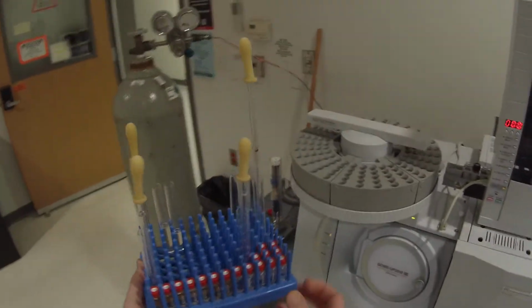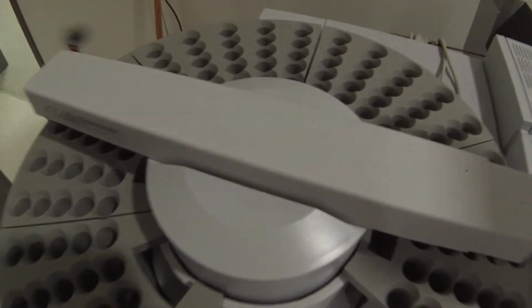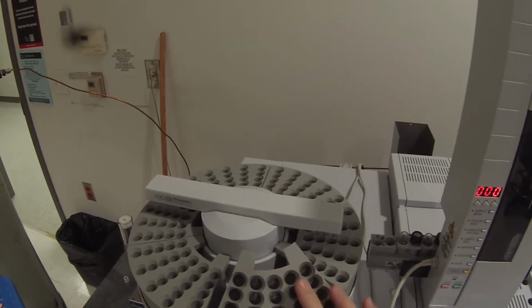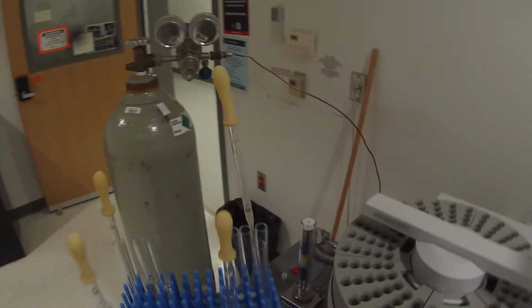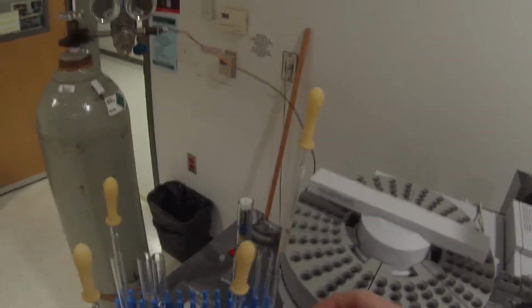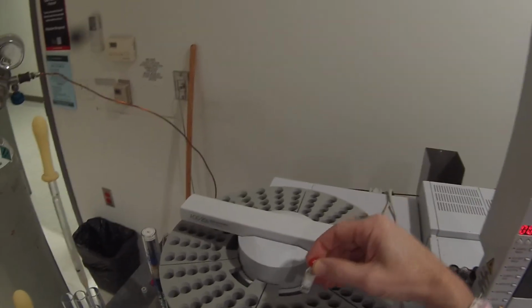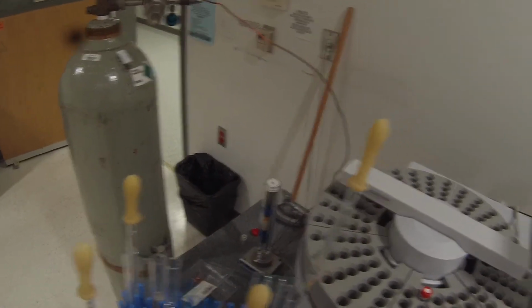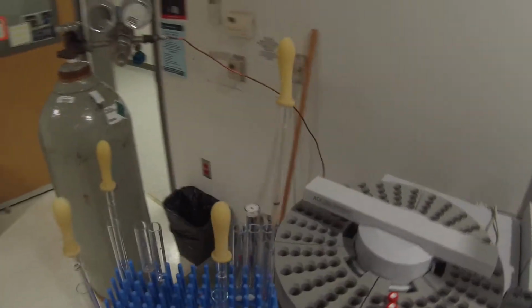So I brought my rack over here to the GCMS spec, and I'm going to use rack number 1, which means I'll have slot 1 through 5, 6 through 10, 11 through 15, and so on. I'm going to go ahead and put in slot 16 my 52A, which is the crude alcohol, and in slot 17 my 52B, which is my purified alcohol.